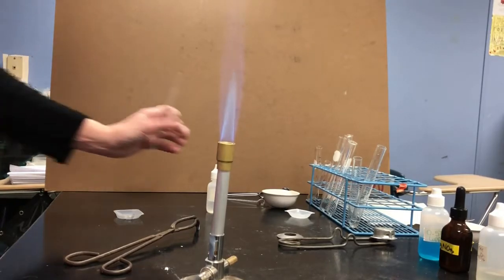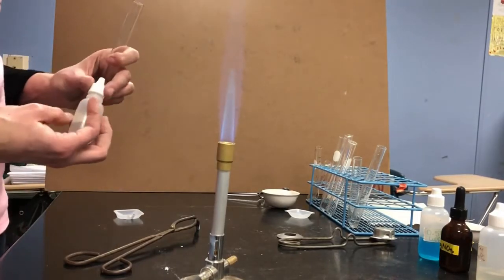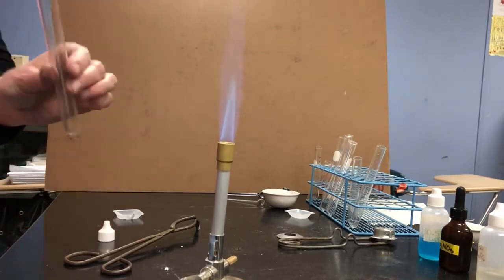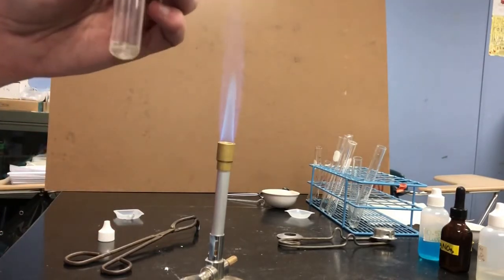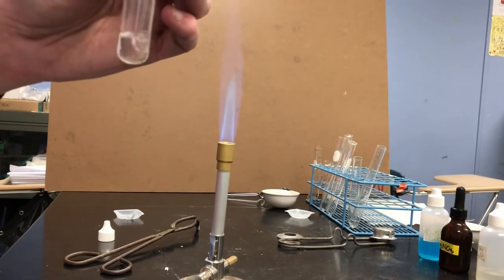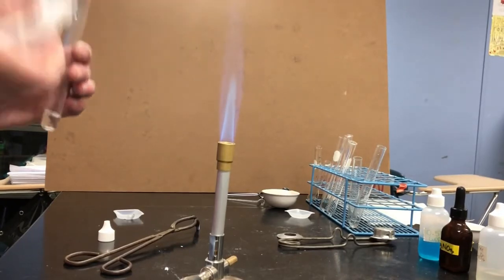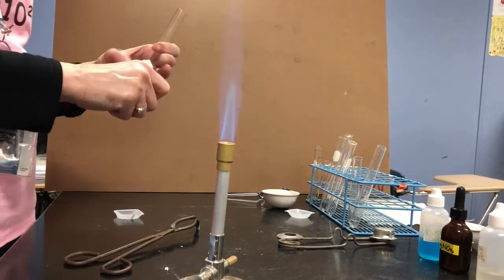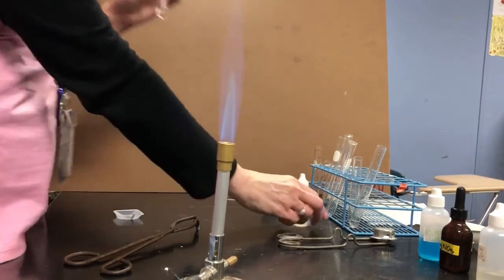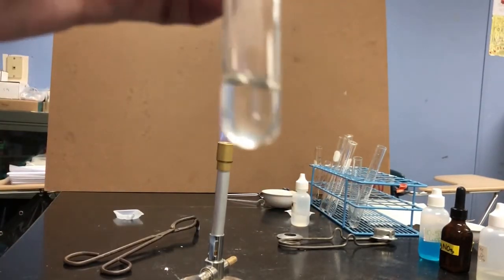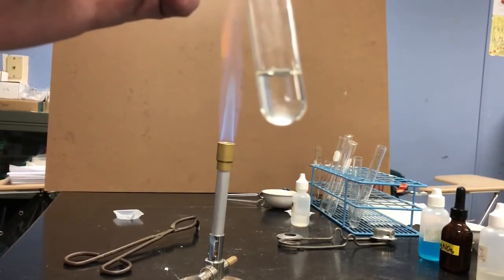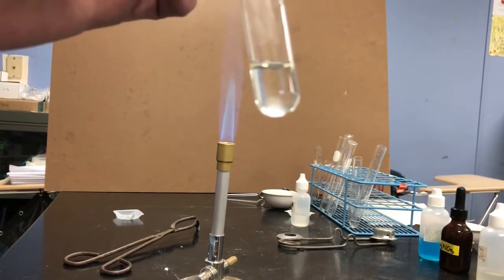Experiment 3 also involves magnesium metal, but this time we're going to react it with hydrochloric acid. Hydrochloric acid is, let me hold it up to the camera. It is a clear and colorless solution. It looks like water.